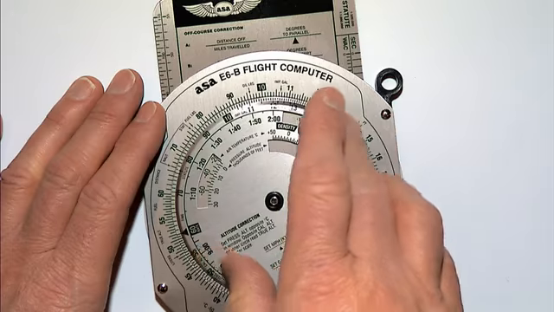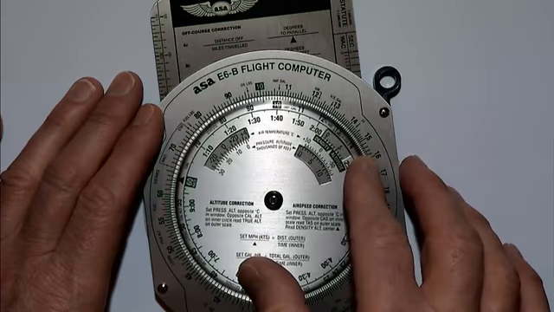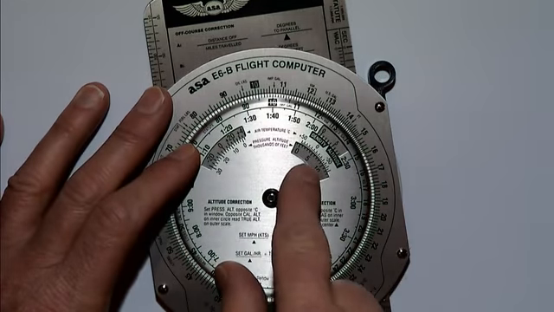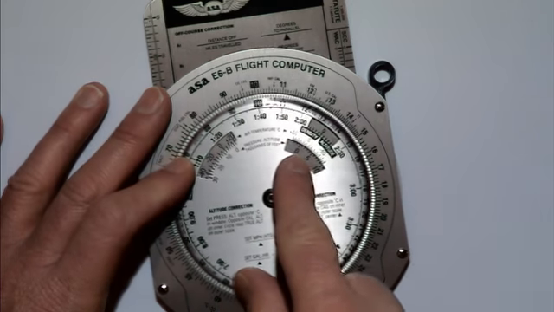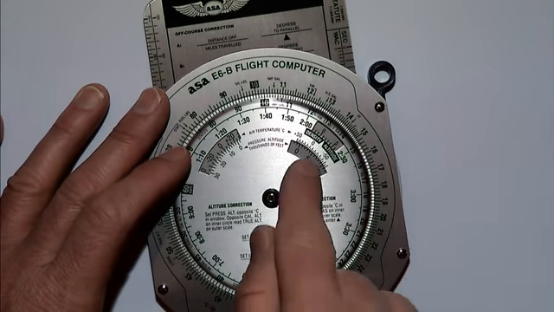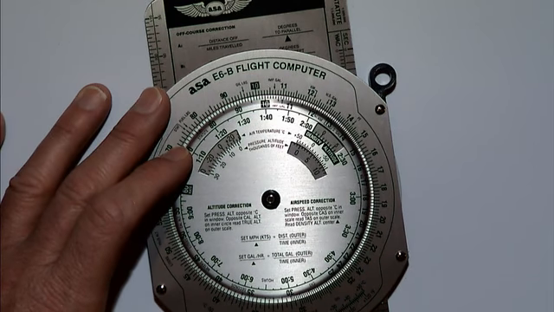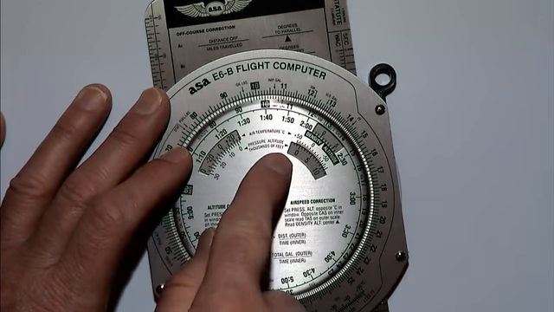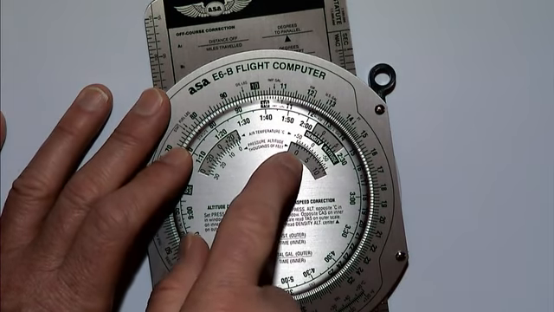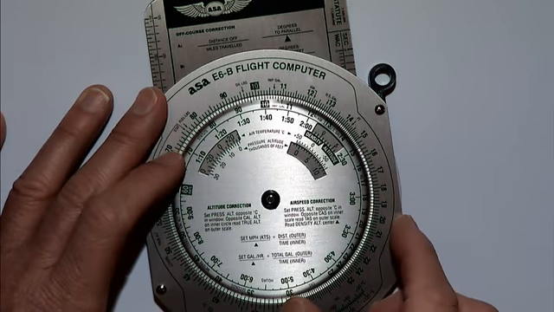More to the point, you can calculate density altitude. So over here, for example, you can say the pressure altitude is, let's call it sea level, and it's very hot though, it's plus 40 degrees. So now you see the density altitude up there is about 2,000 feet. Does that make sense? So you've set the pressure altitude inside this little window at 0, and then the density altitude gets read out here after you line it up with the temperature.